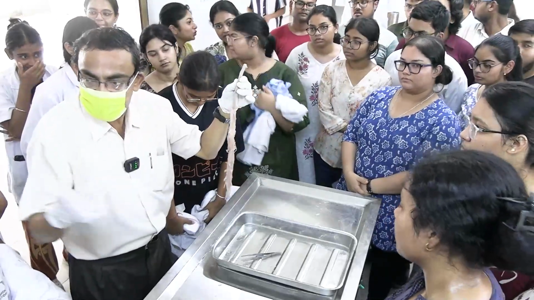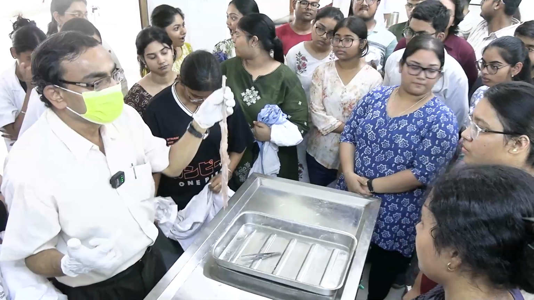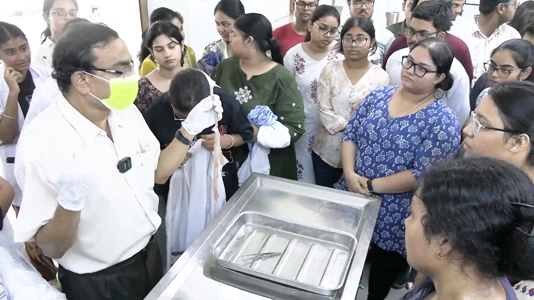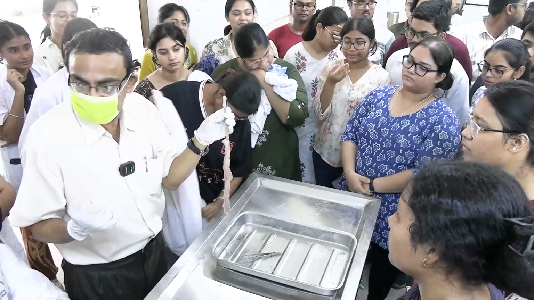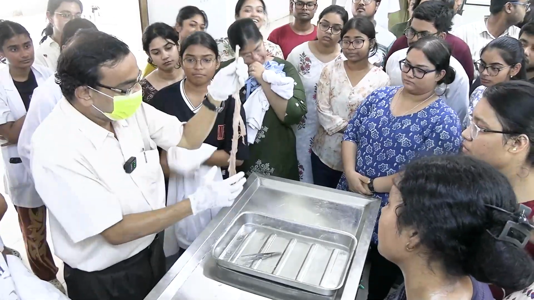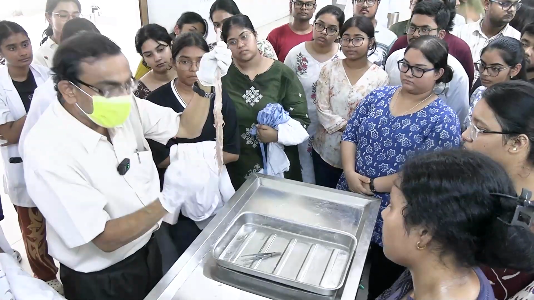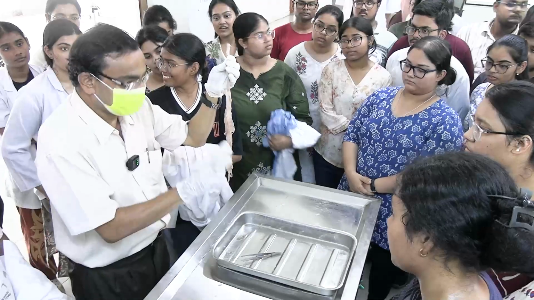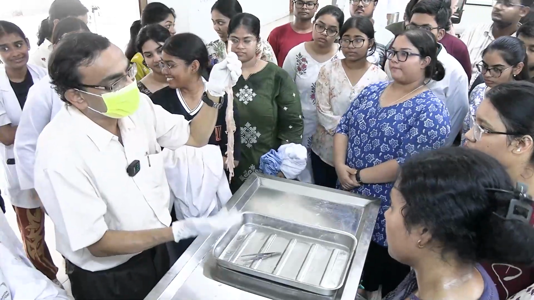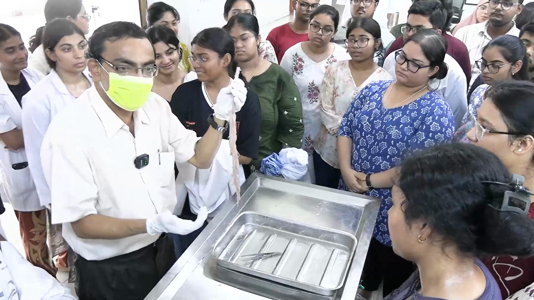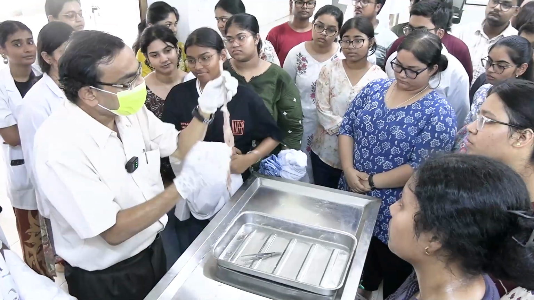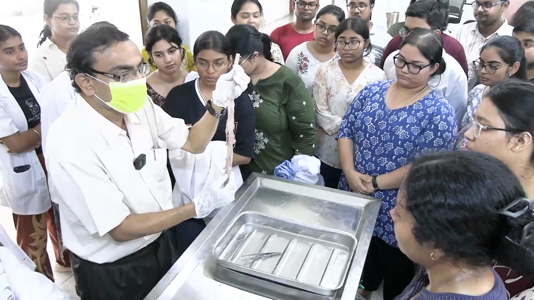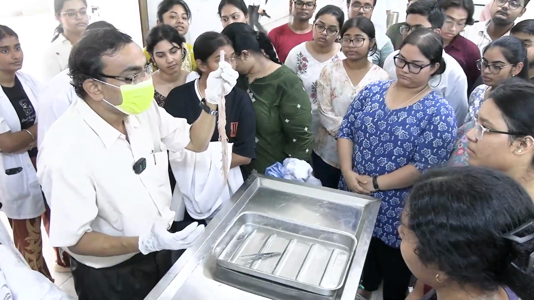Total length is 20 centimeters. Among them, 15 is the internum and 5 is the externum. So we have to identify the spinal cord. It's a very easy one, not that tough. We have to identify the anterior horn and posterior horn, and it remains within the vertebral canal.